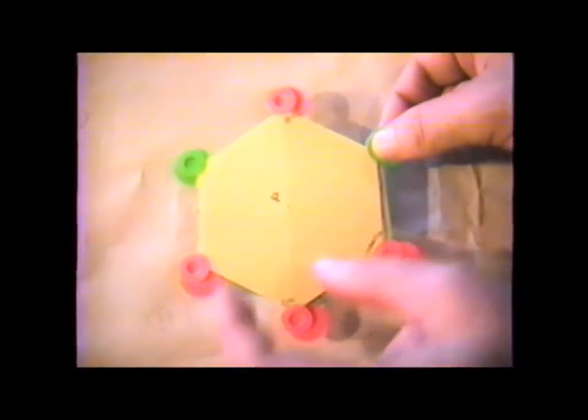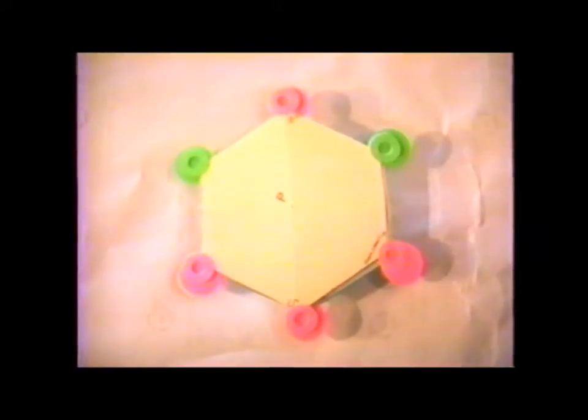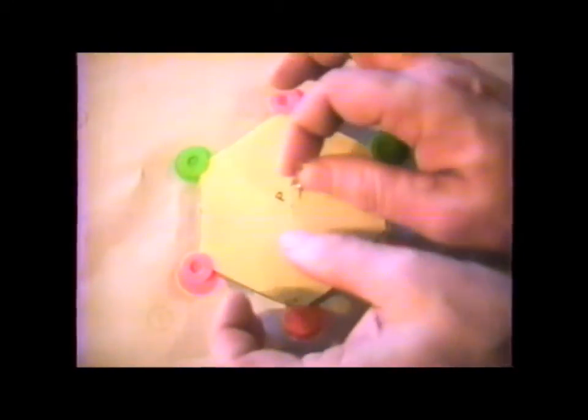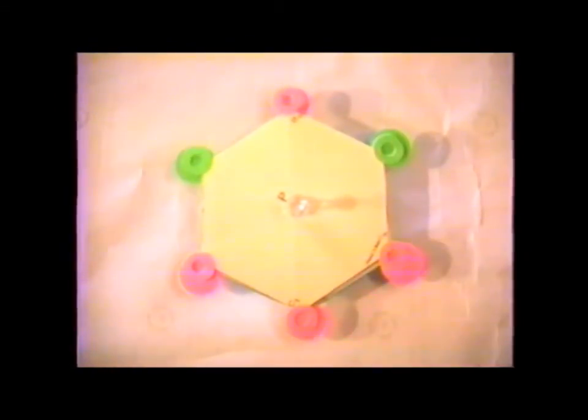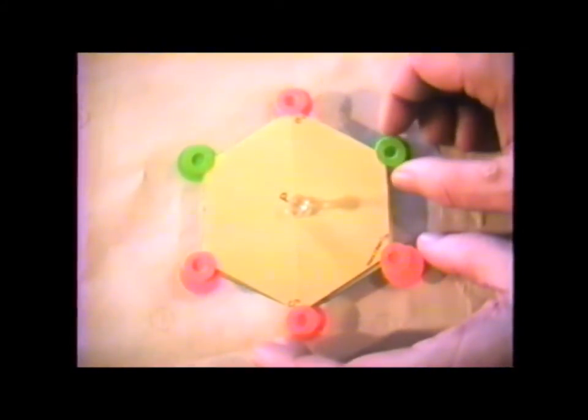Now, having done ortho, let's try meta. We'll go through the meta series here, and we'll try to line these up. We can imagine that the green labels refer to perhaps chlorine. So this might be meta-dichlorobenzene, and we want to figure out the point group symmetry here.